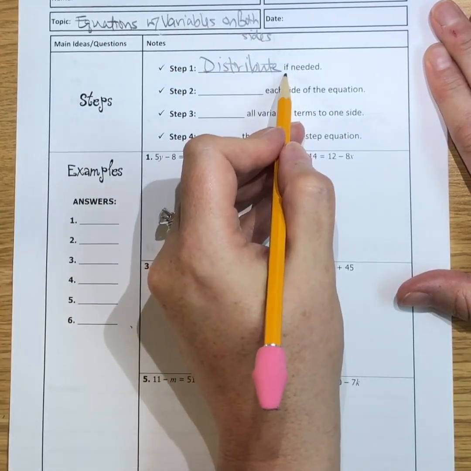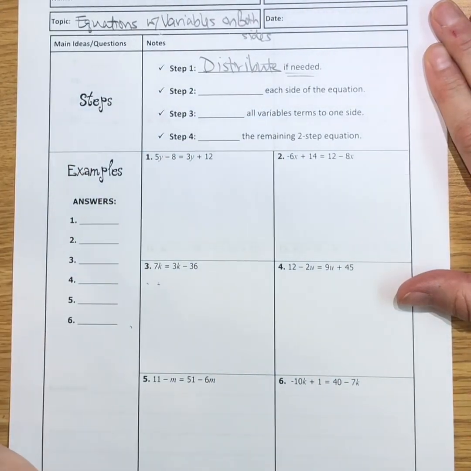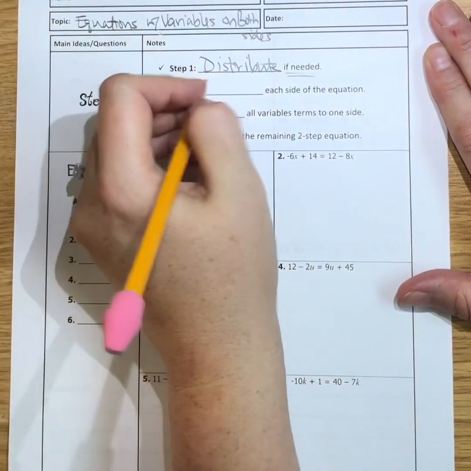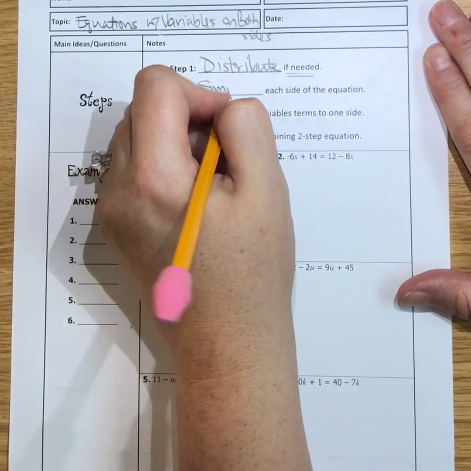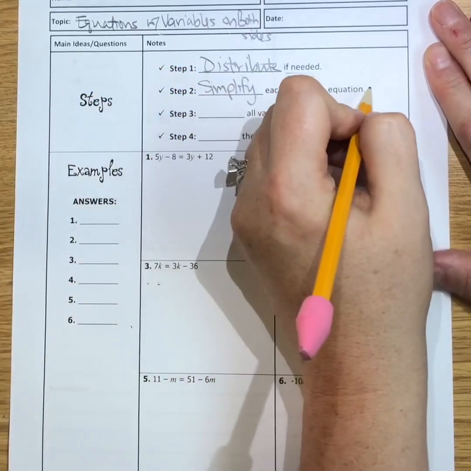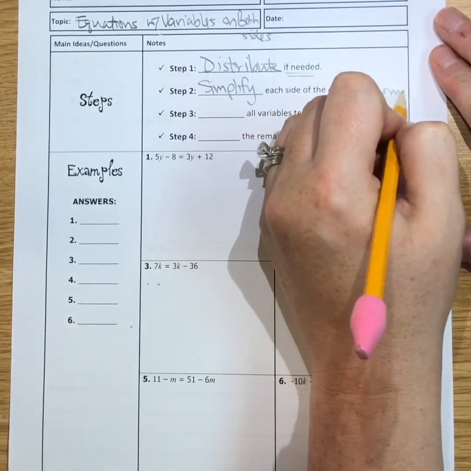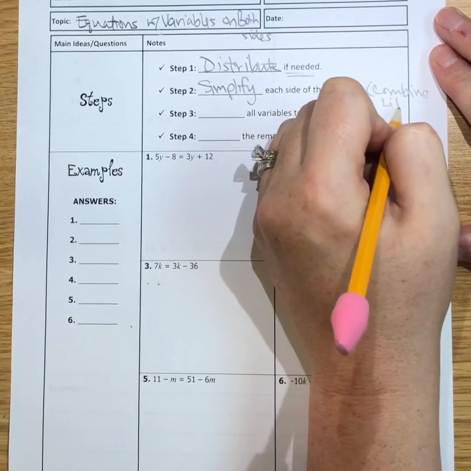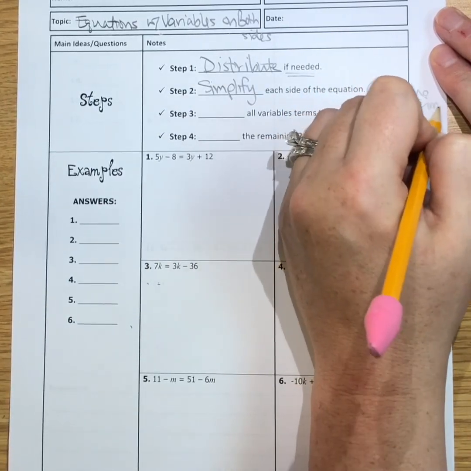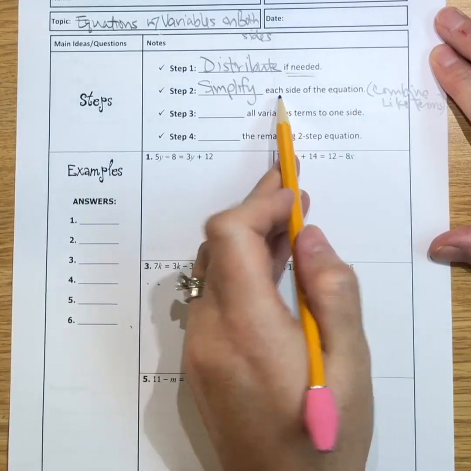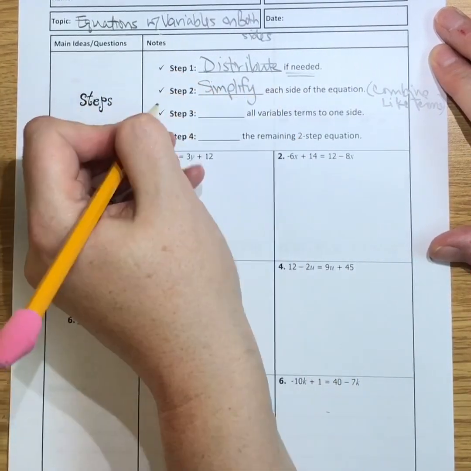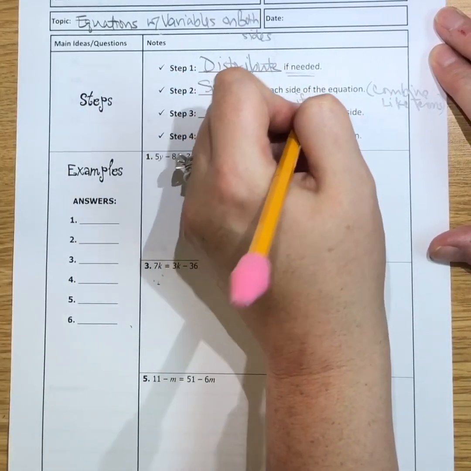Now, step one, you distribute if needed, just like the previous lesson. Step two, you simplify each side. Well, that just means combine like terms. And again, that's only if needed. So step two is also if needed.